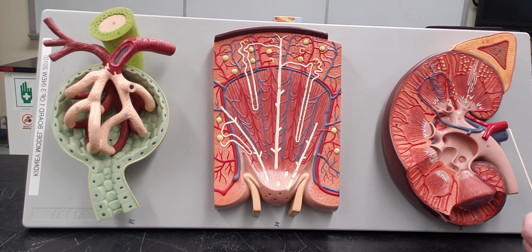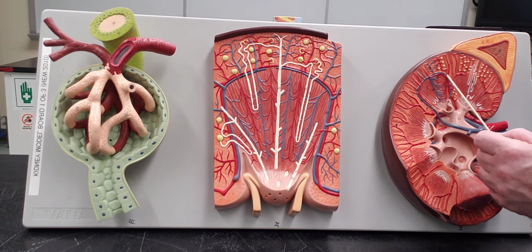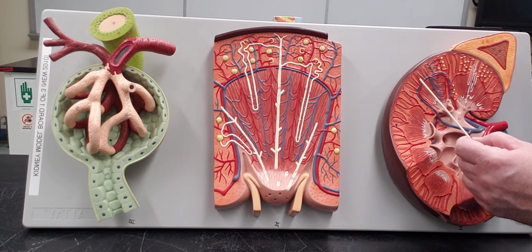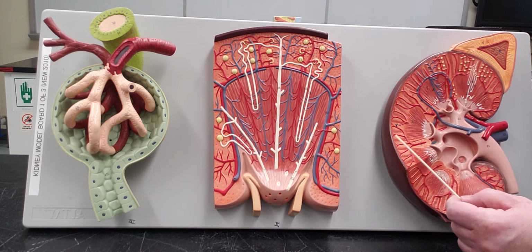Let's take a look at the vasculature. So we're going to look at the red structures first, which are the arteries. So we have here the renal artery, bringing oxygenated blood to the kidneys. Then we have the segmental artery, the interlobar artery, the arcuate arteries, cortical radiate arteries into the cortex.